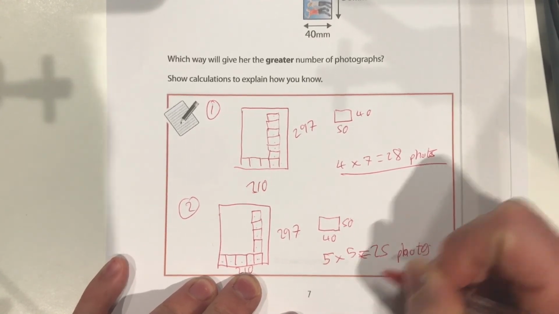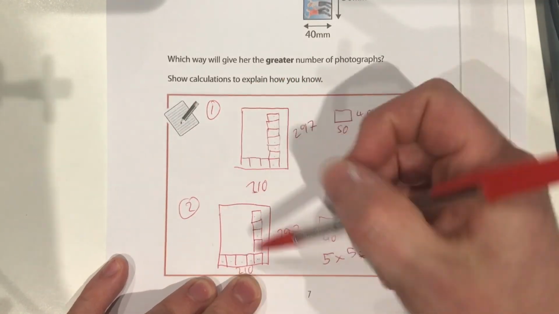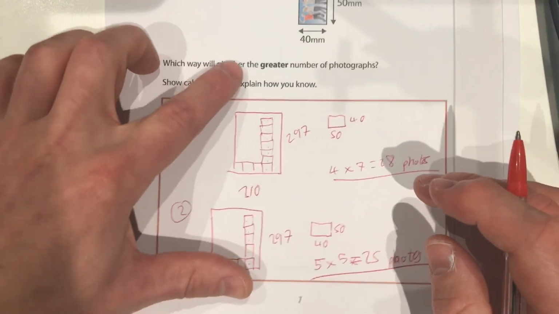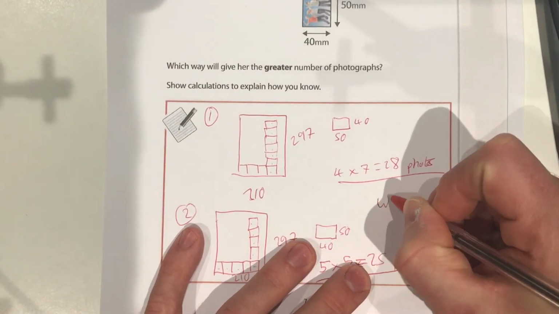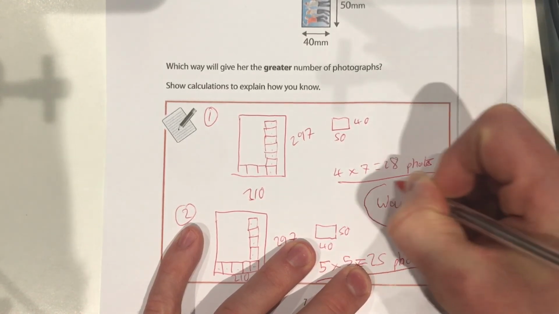We don't need to explain how we've done it here in our workings. So which one will have the greater number of photos? It's way 1, or the first way.